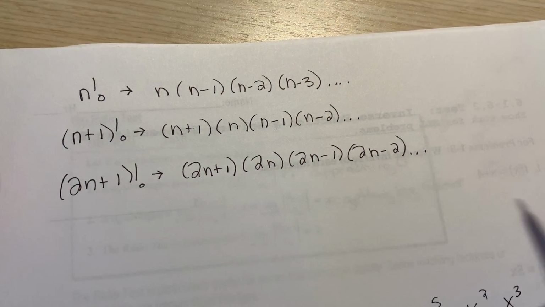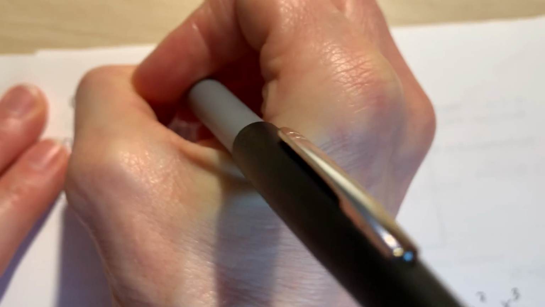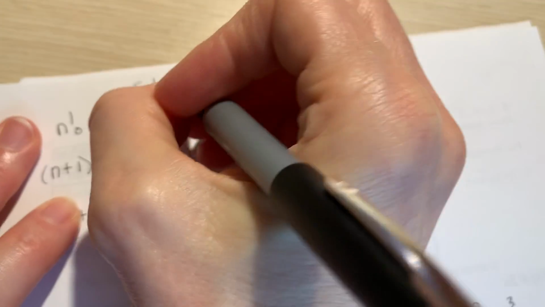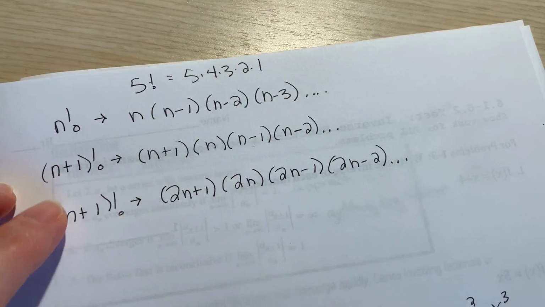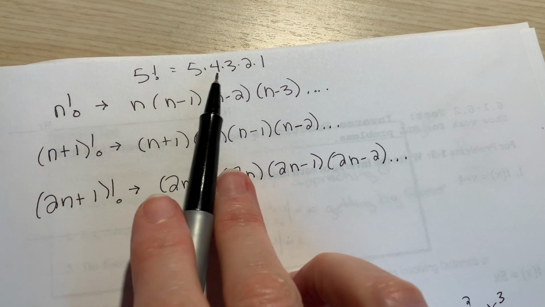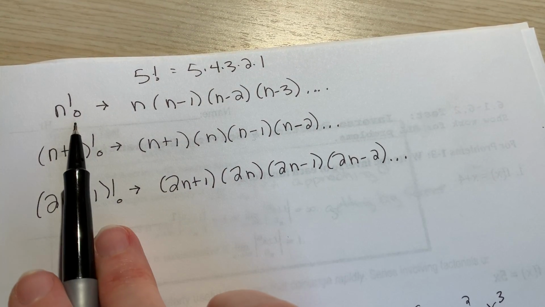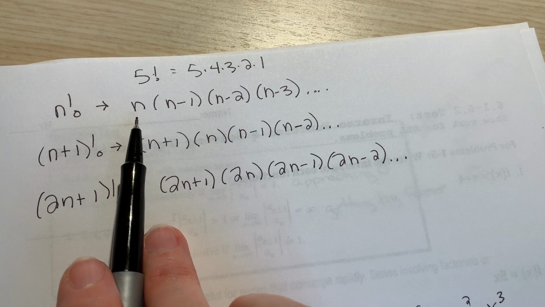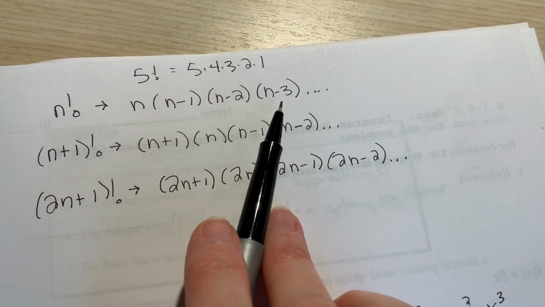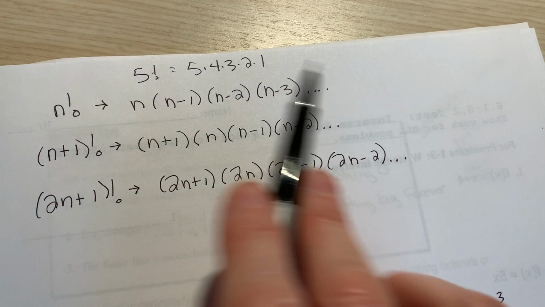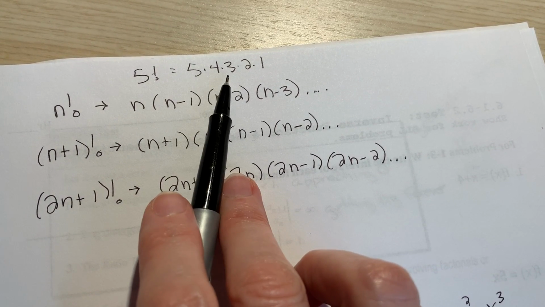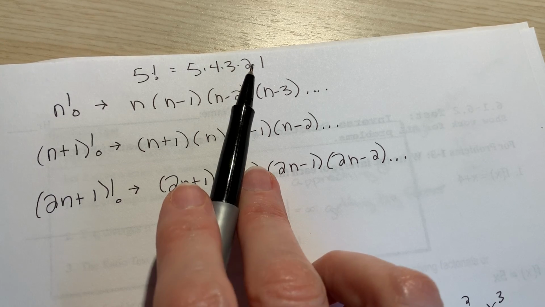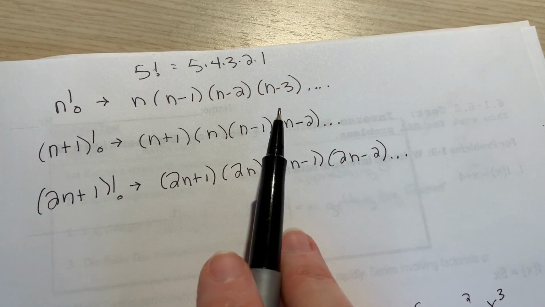N factorial, maybe start by thinking about a number. 5 factorial is 5 times 4 times 3 times 2 times 1. So we're always multiplying by 1 less than the number. So n factorial can be represented as n times n minus 1 times n minus 2 times n minus 3 forever, right? That's what we're doing here. This is 5 times 5 minus 1 times 5 minus 2 times 5 minus 3. So keep that in mind.